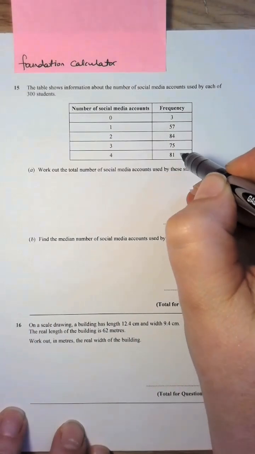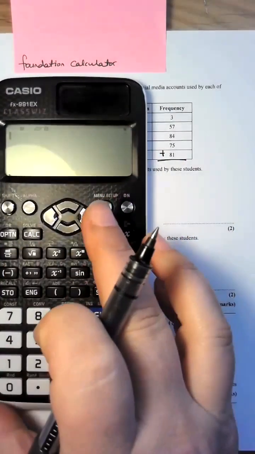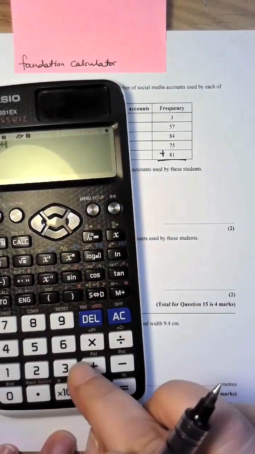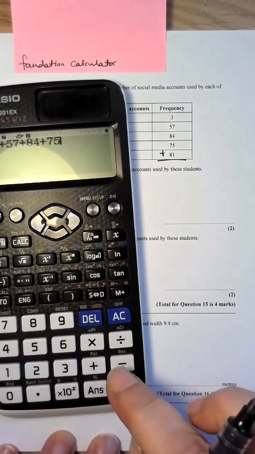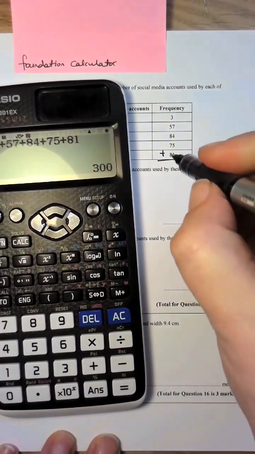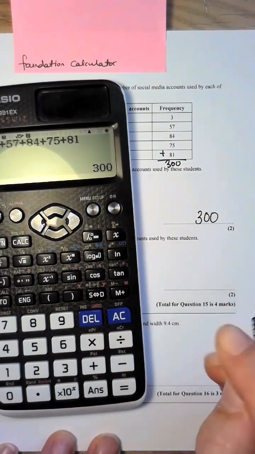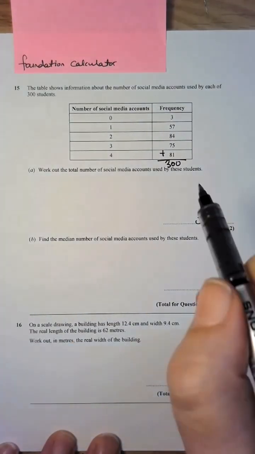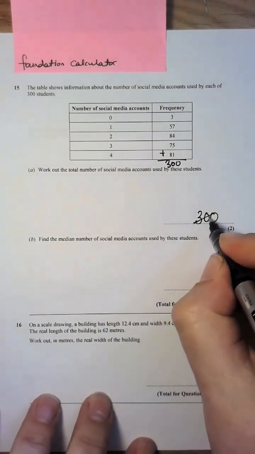I am adding all of these together. 3 plus 57. Do make sure you can get 300. Is that really 2 marks? Oh, it's not that. That's helpful. This is not the answer.